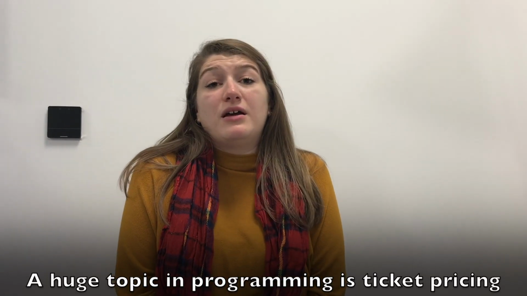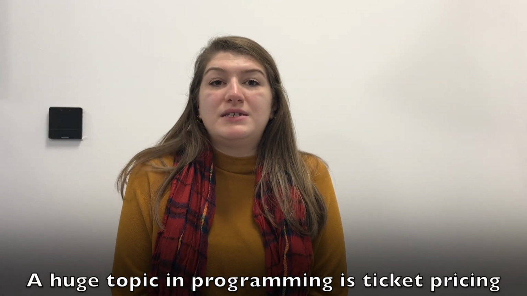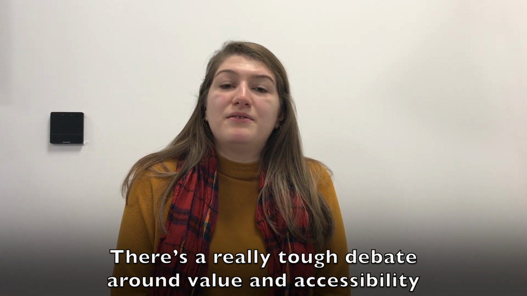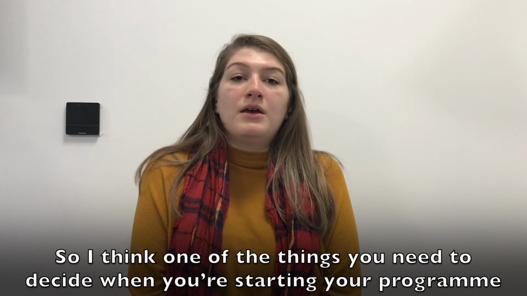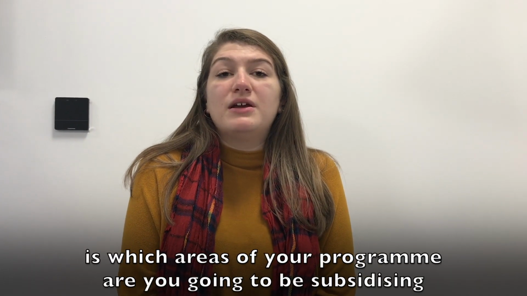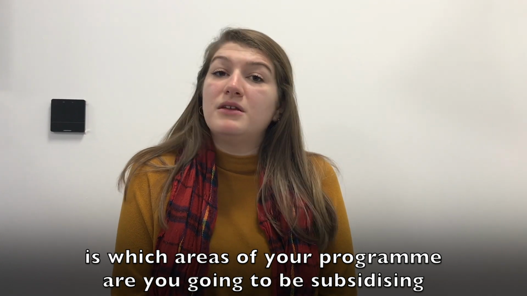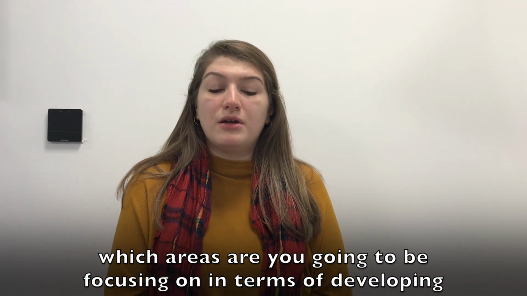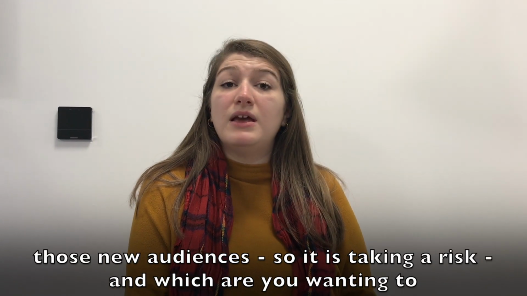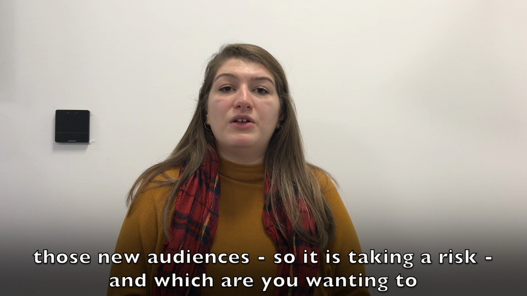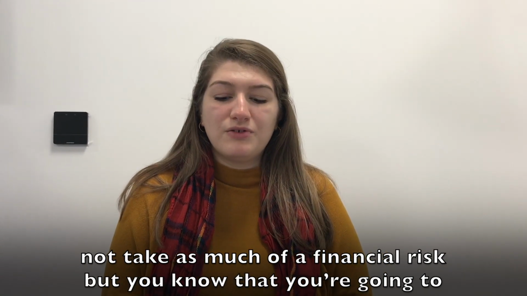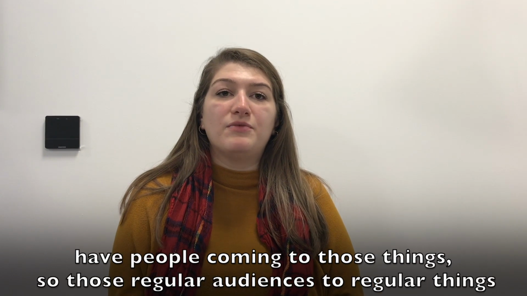A huge topic in programming is ticket pricing. There's the really tough debate around value and accessibility. So I think one of the things you need to decide when you're starting your programme is which areas of your programme you are going to be subsidising, which areas you're going to be focusing on in terms of developing new audiences, so it is taking a risk, and which you want to not take as much of a financial risk on, because you know that you're going to have people come into those things.